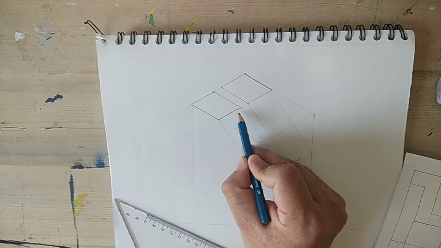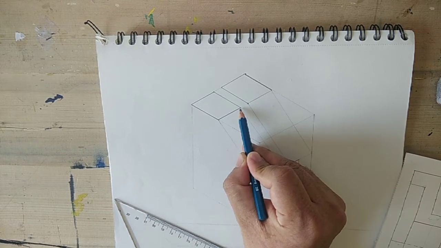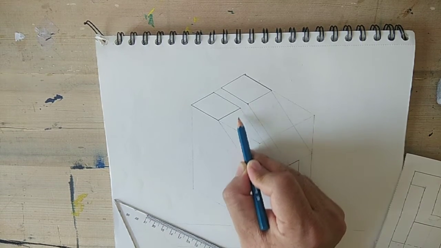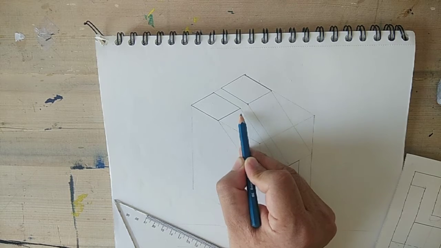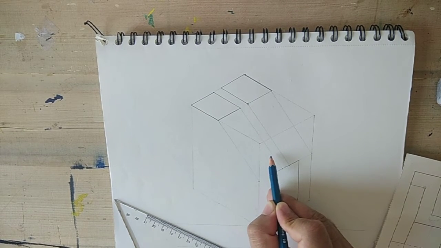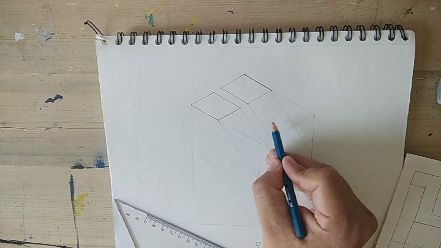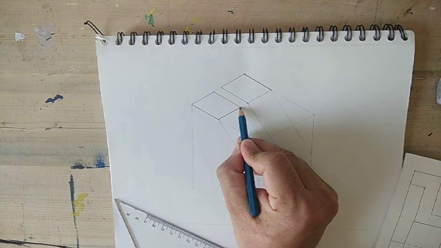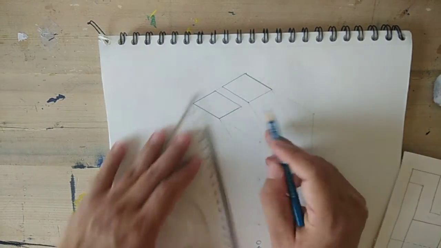So class, whatever corner point you are choosing, on that, on the same non-isolant projection, you will mark the intersection point. Suppose I am choosing this point as my depth.